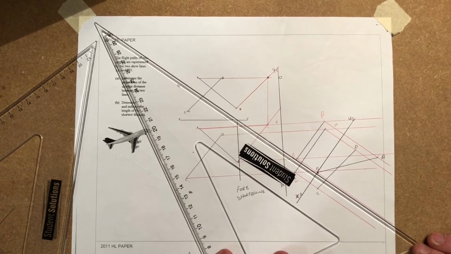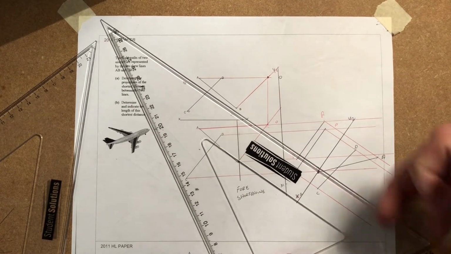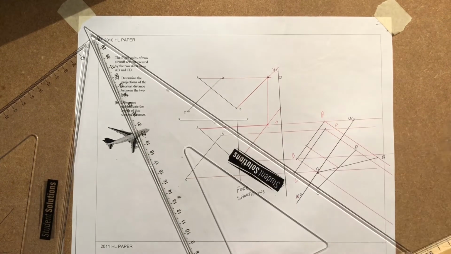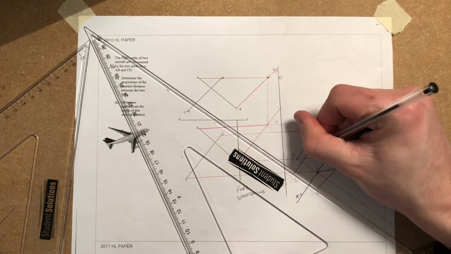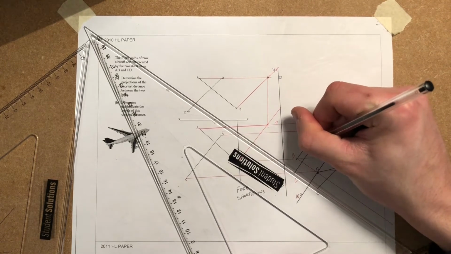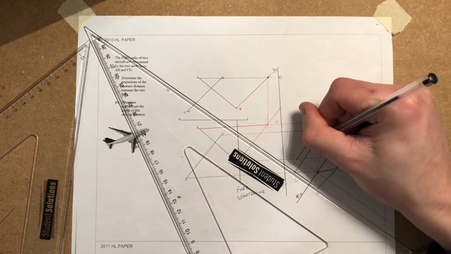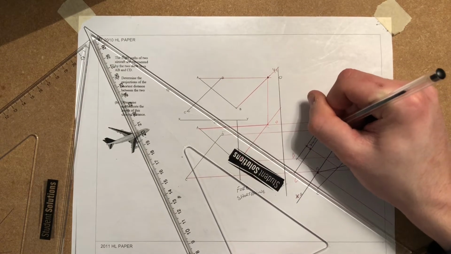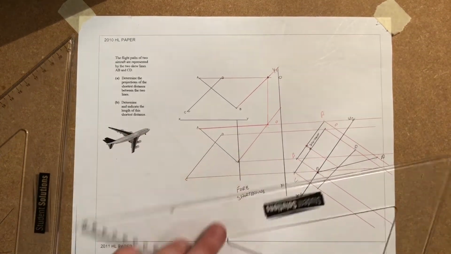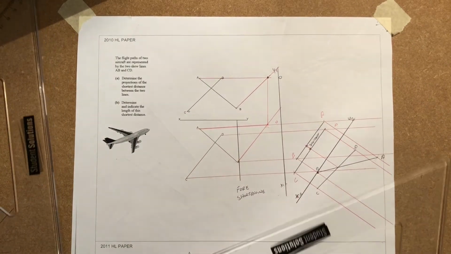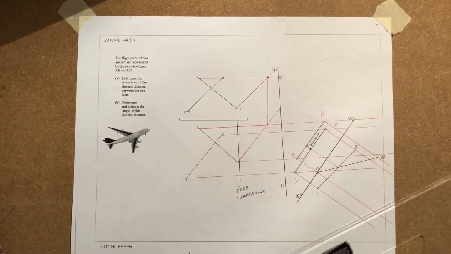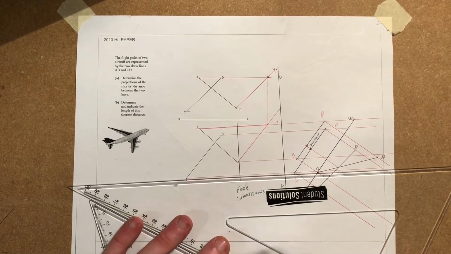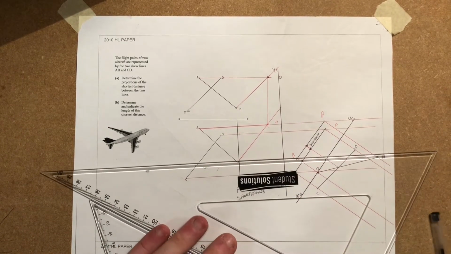So what I need to do then is take that distance at that point back into my view here, and that gives me my shortest distance there. So indicate that there. Shortest distance. Okay. Now what you need to do then is bring those points back into your plan.